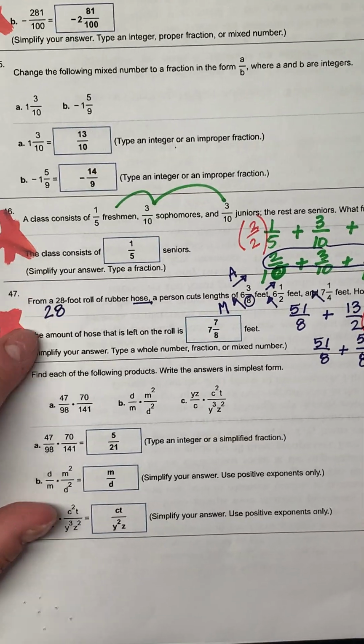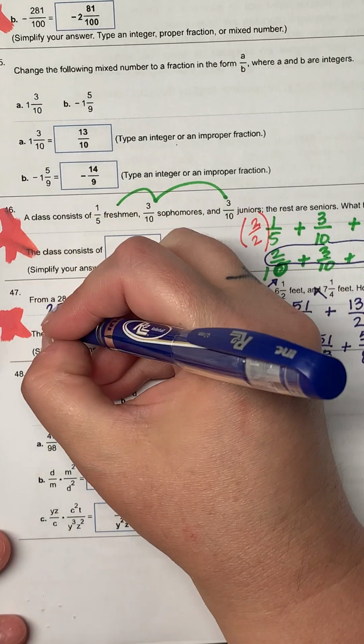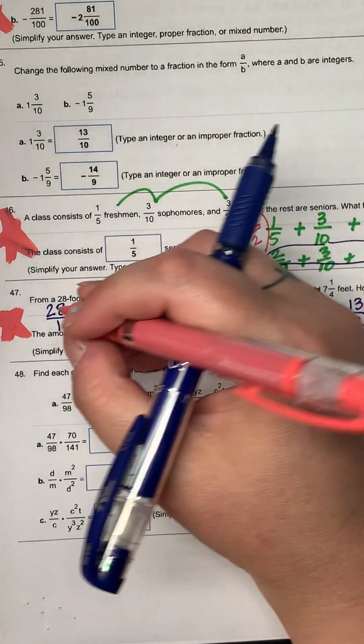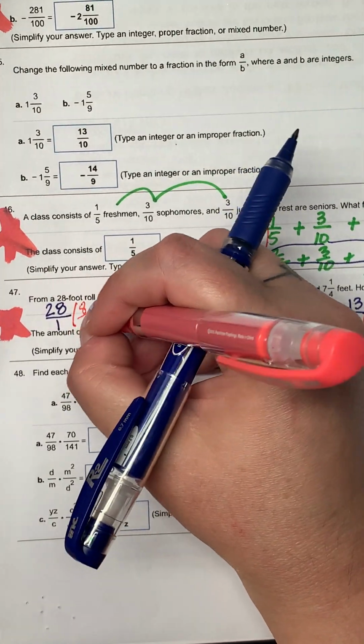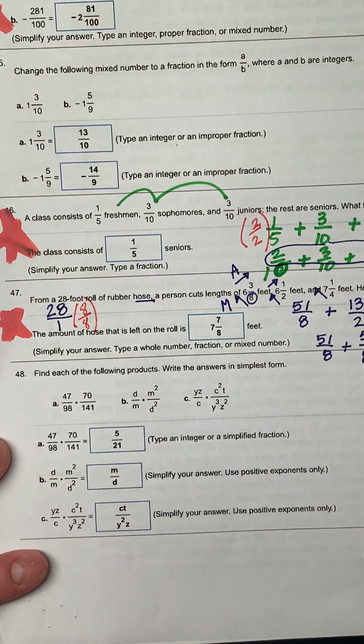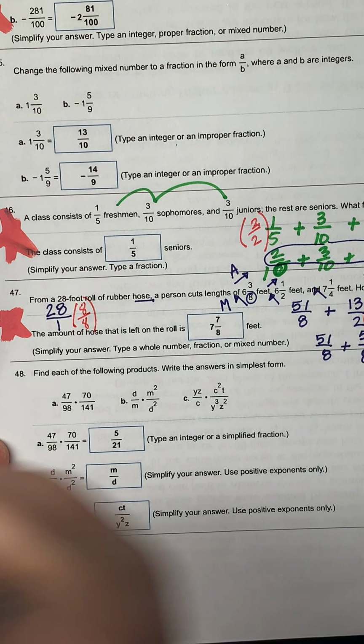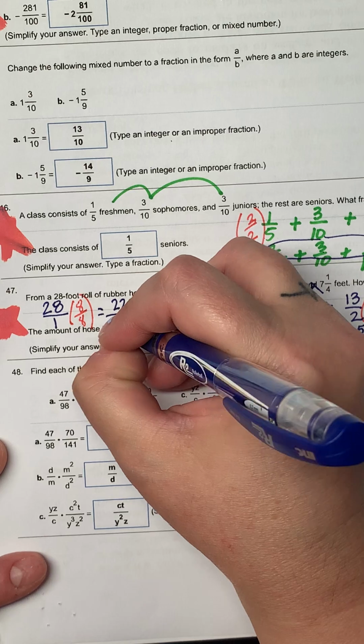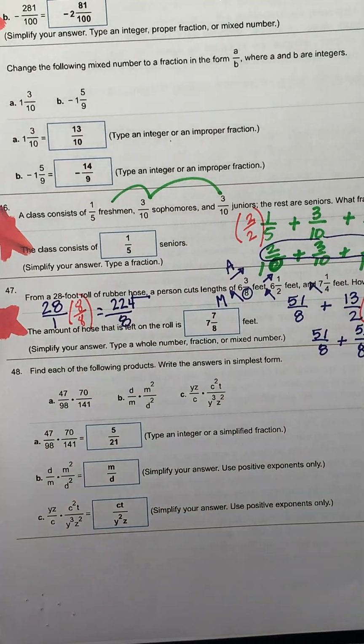So I'm going to change this 28, that right now has a 1 underneath it. I'm going to multiply it by 8 so I can get my common denominator. And I get 224 over 8. Okay, so let's go back.